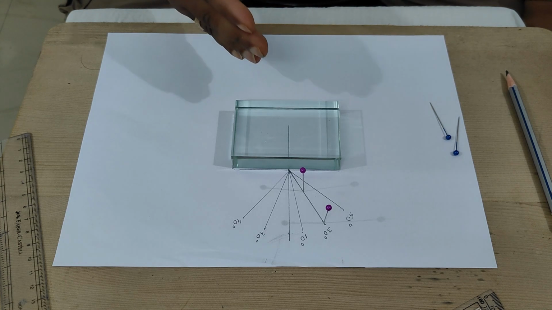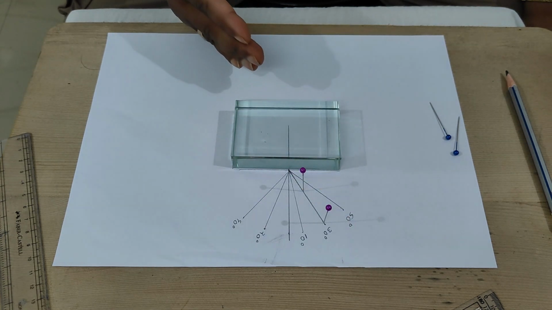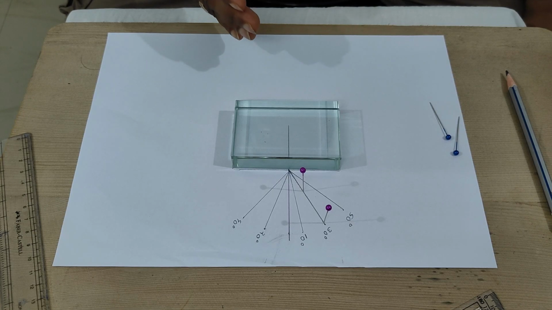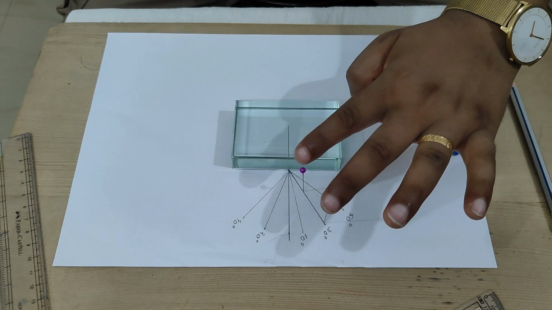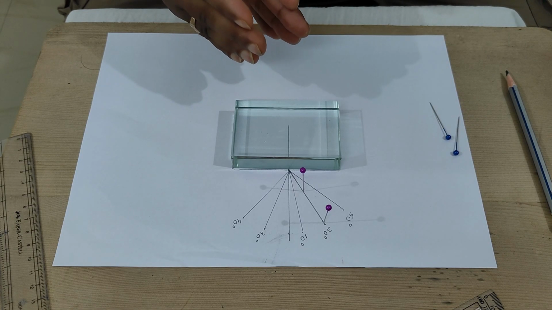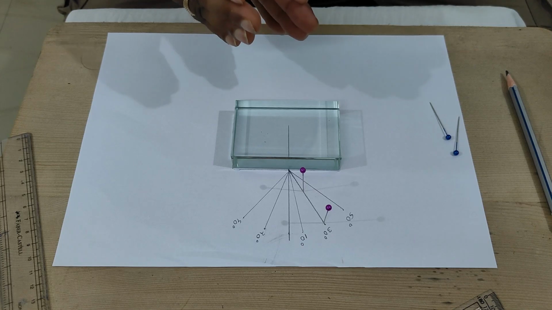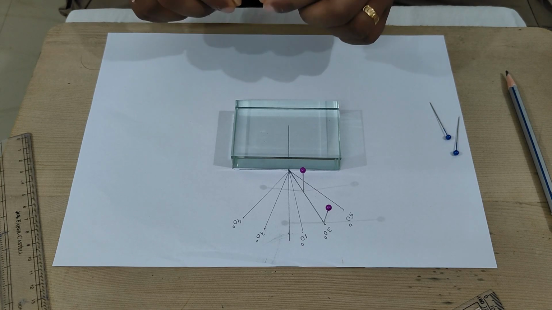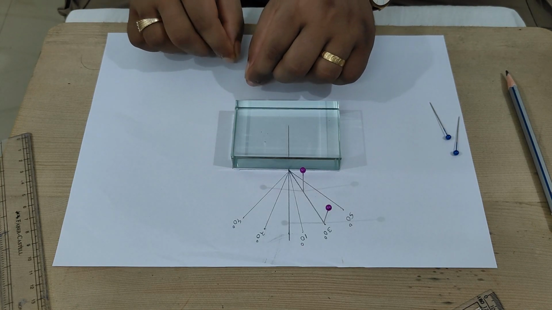So we are to observe these 2 pins from the emergent side in a way that the image of these 2 pins fall in the same vertical line with the real pins that we fixed on the emergent side.